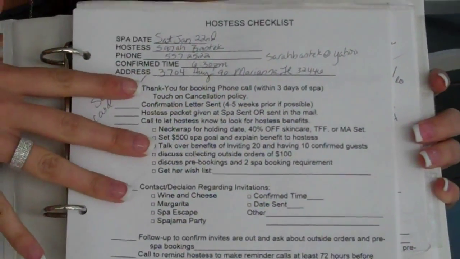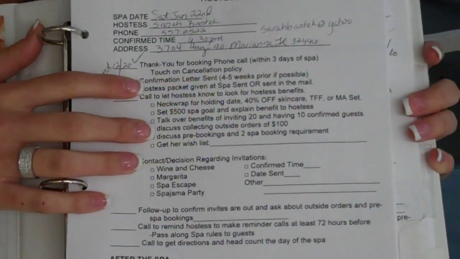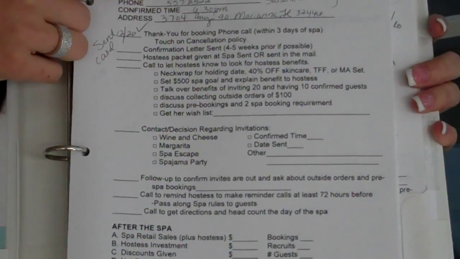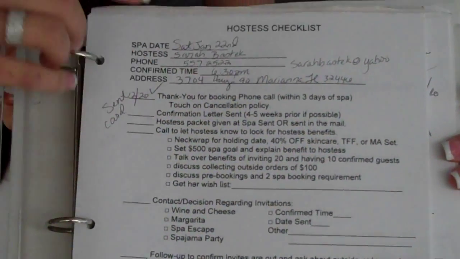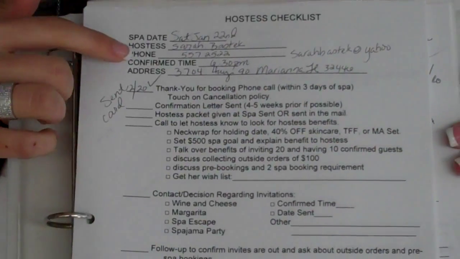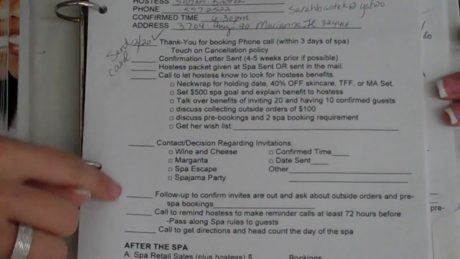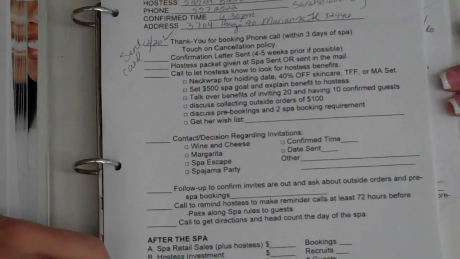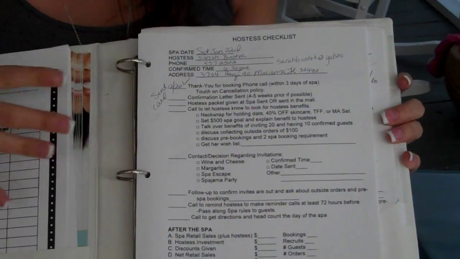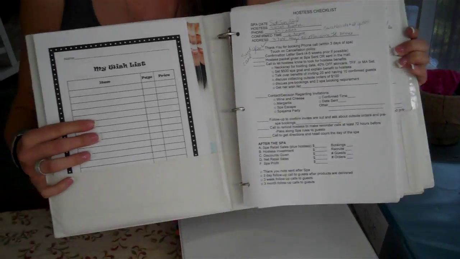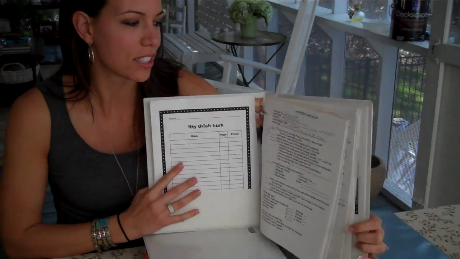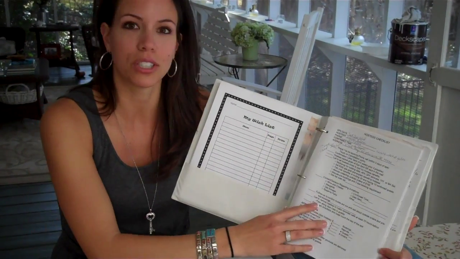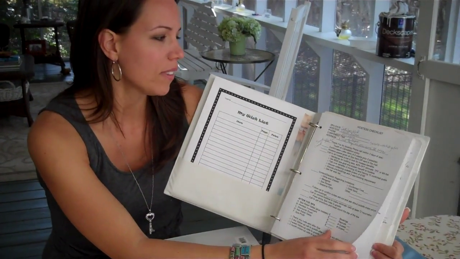The job of the hostess checklist is to keep you on track with what it is that you're doing with your hostess at that time. So I always write my hostess's name, her information, her phone number, her email address up at the top. And all of the little tabs help you to know when to contact her and what you've talked about and when you got the invitations and the hostess package out. The reason for that is I found that you can kind of get confused with what you've done and what you haven't done with a hostess. So this sort of keeps you on track so that you're not forgetting what you were supposed to do or if you already did it.